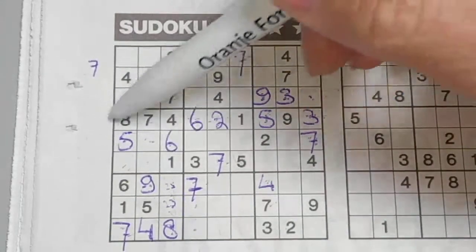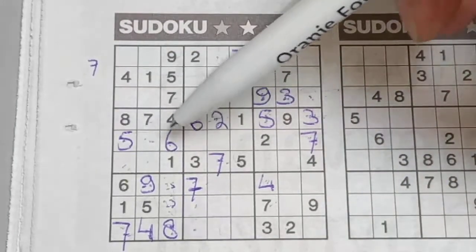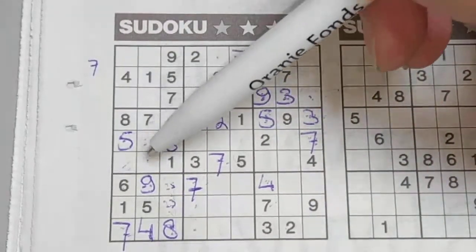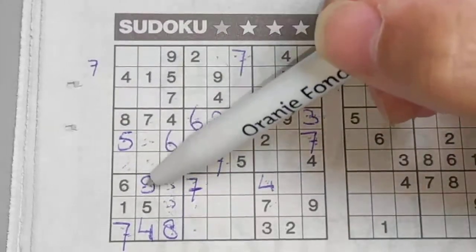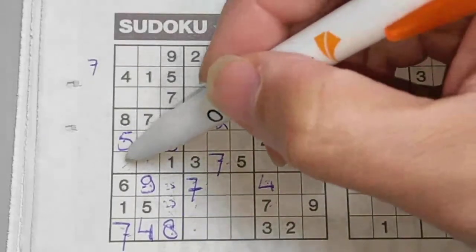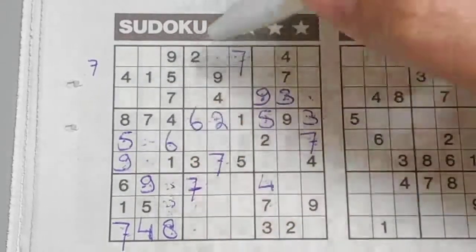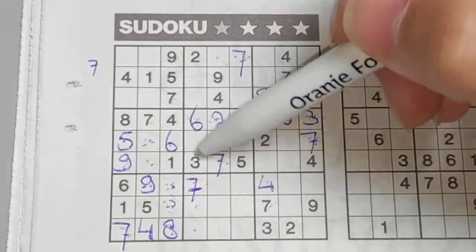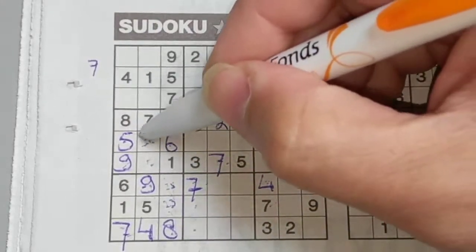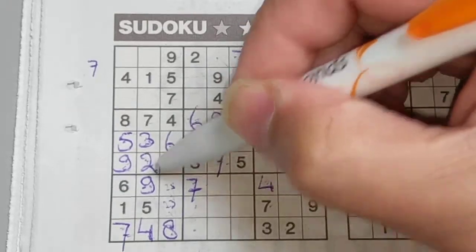3 missing numbers in this big square. The numbers are the 2, the 3, and the 9. We see here 9, no 9 in these two boxes. One box left for the 9 should be there. The 2 and the 3 are left. We see here 3, no 3 there. 3 should be here, and the 2 goes there.